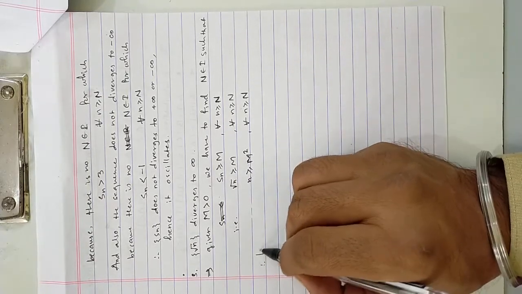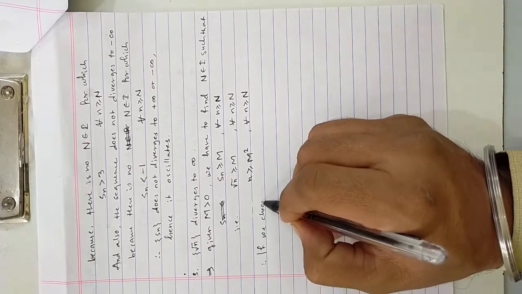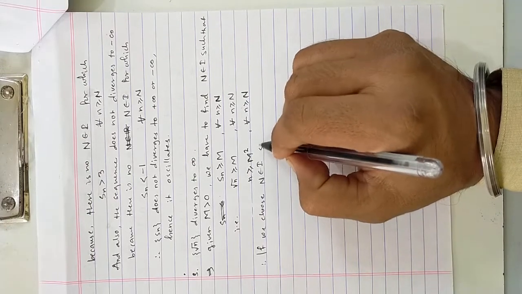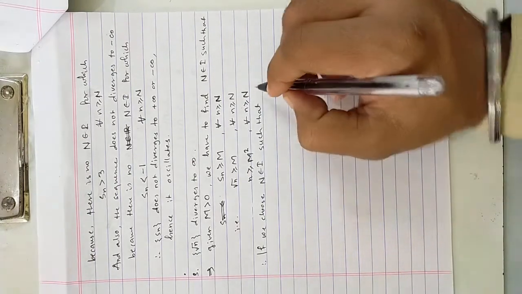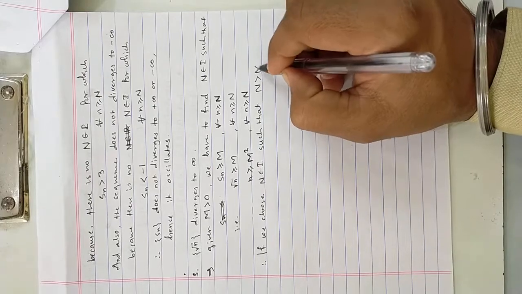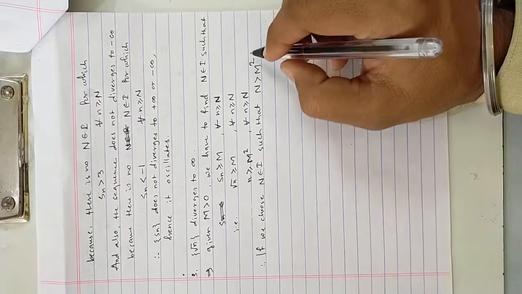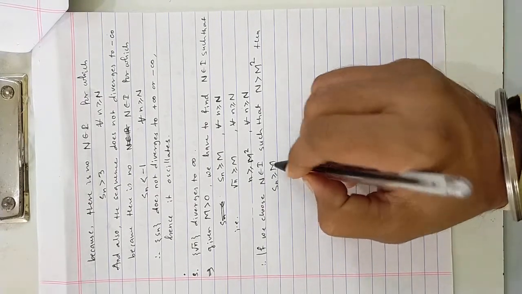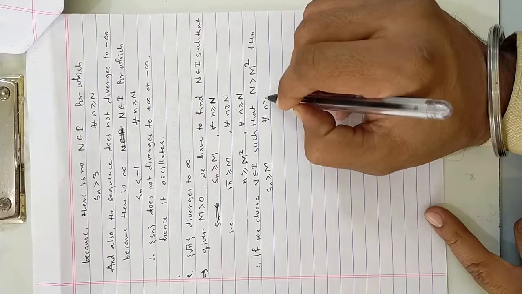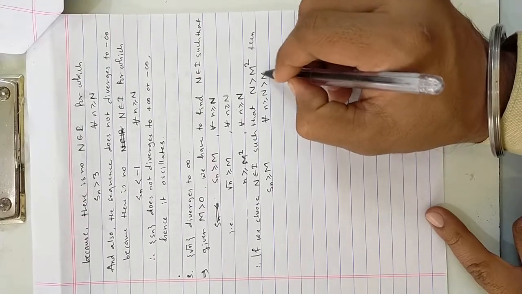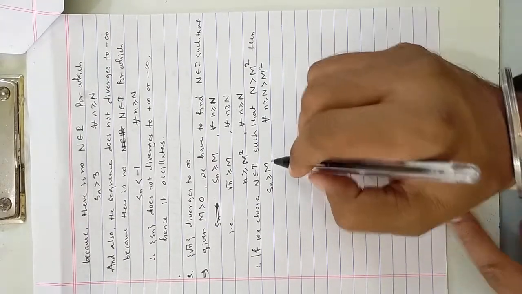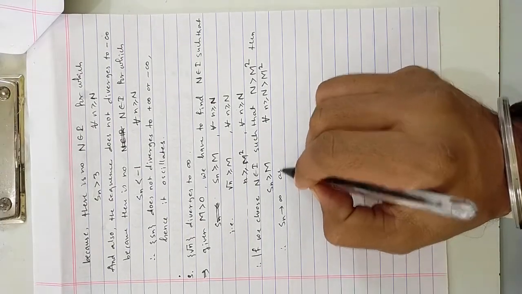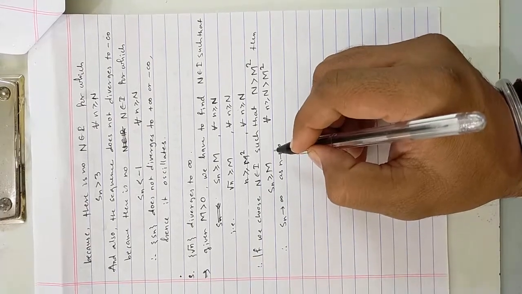Therefore, if we choose a positive integer N greater than M square, then the nth term of the sequence will be greater or equal to M for all n greater or equal to N. Therefore, we can say that the sequence Sn diverges to infinity as n tends to infinity.